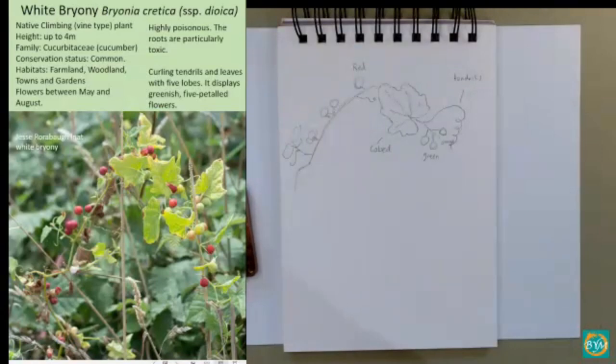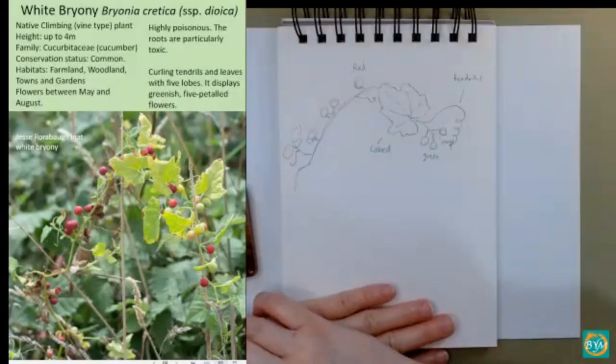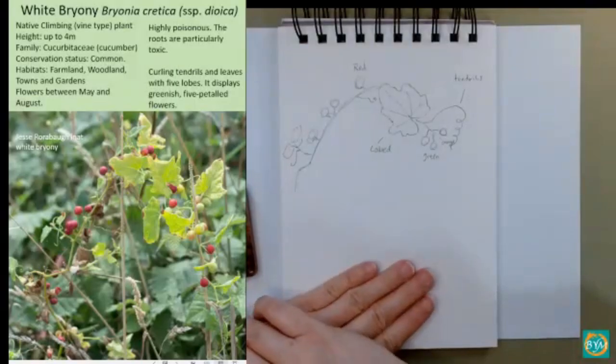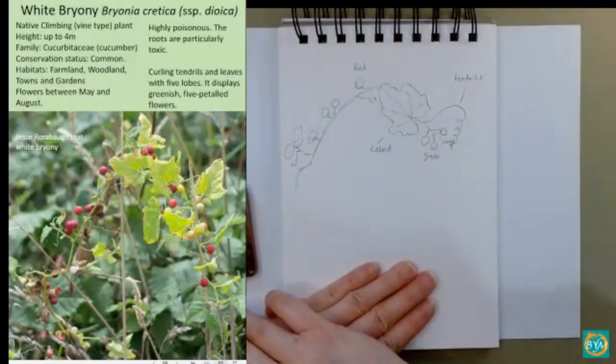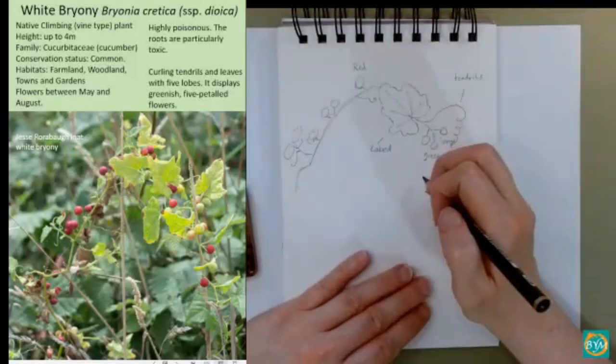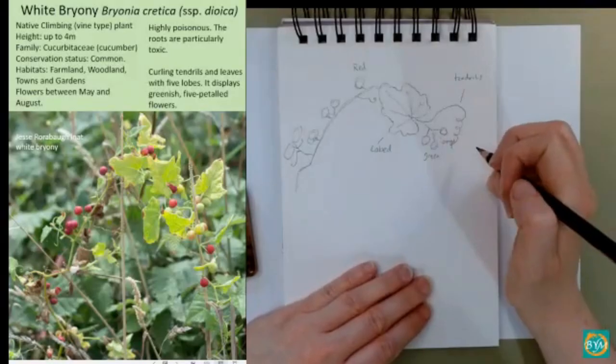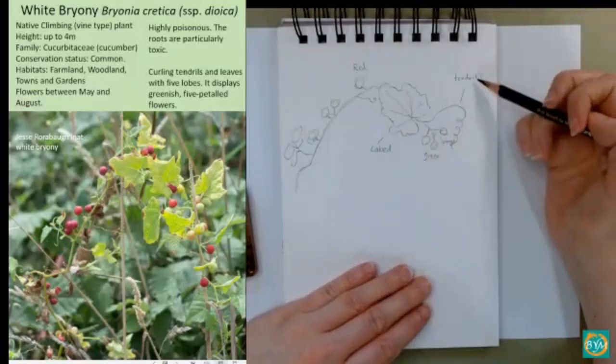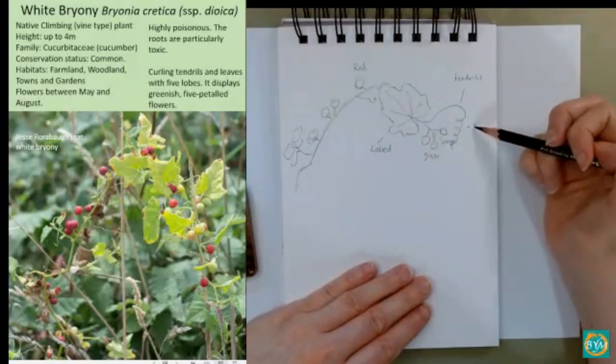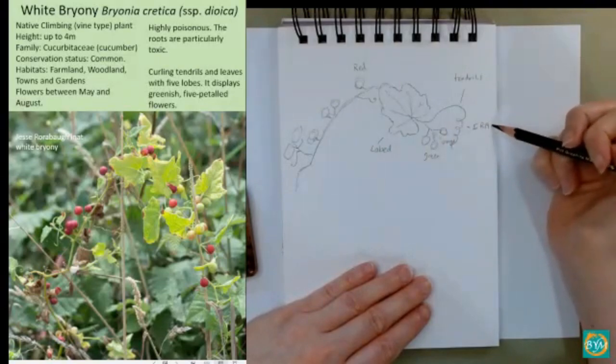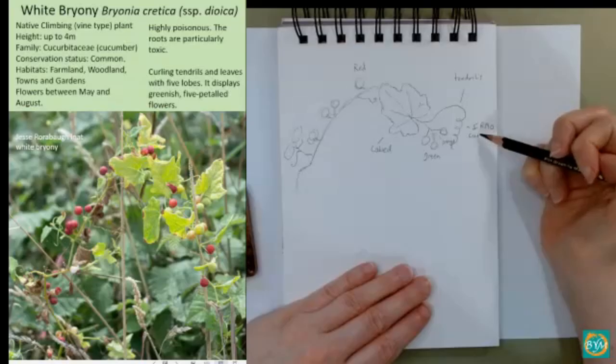So this is the white bryony. So remember, this is one I showed you earlier that is highly poisonous. But it's quite interesting that it's related to cucumbers. It's in the same family, the same plant family as cucumber, Cucurbitaceae. So that's what these tendrils reminded me of. So it reminds me of cucumber.